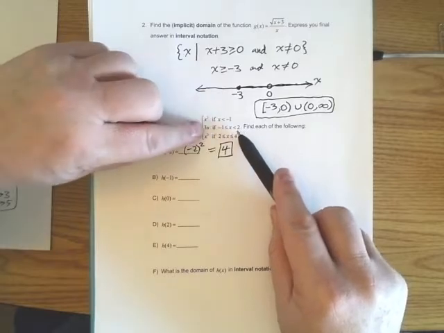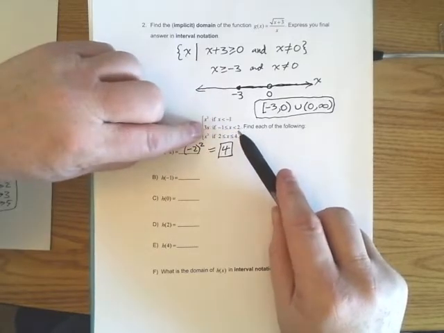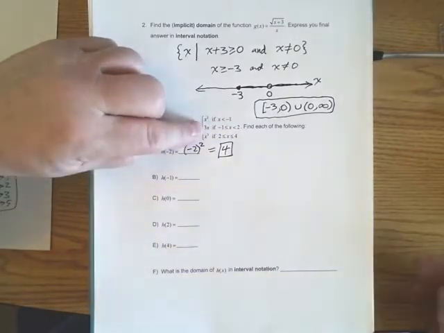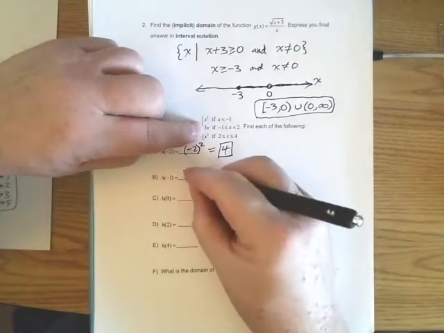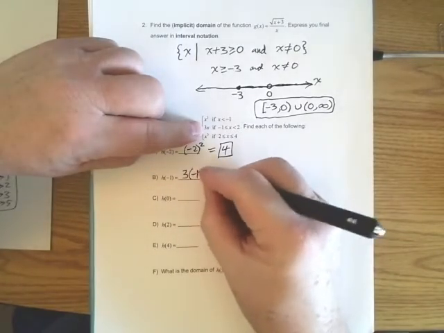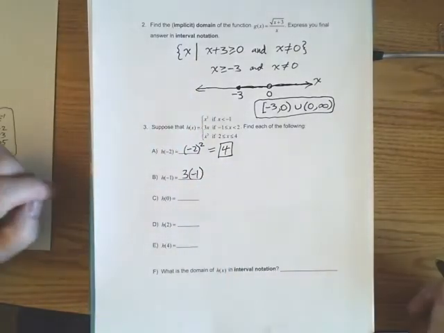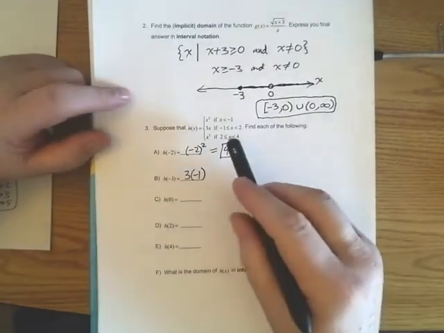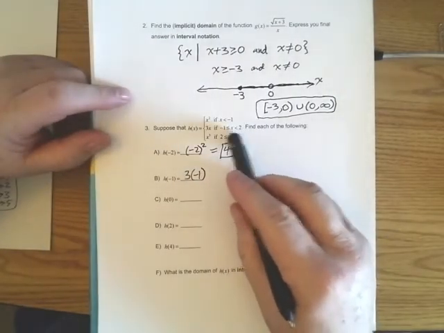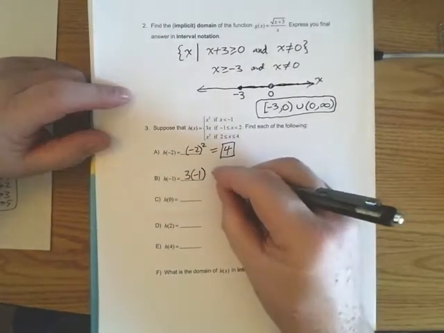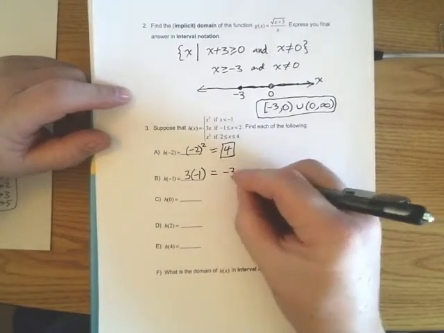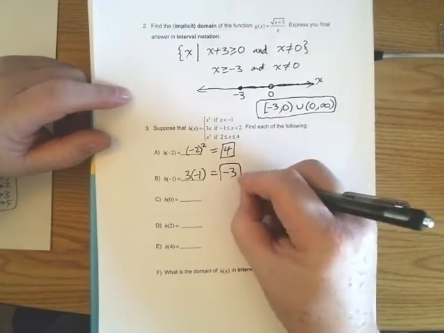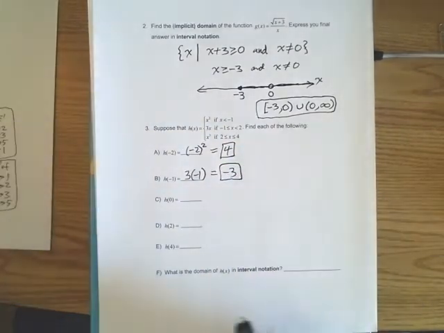Because it falls in this middle interval, I've got to use this middle formula. H is just 3 times whatever I put into it when I have a value of x between -1 and 2, including -1. So this should be -3.